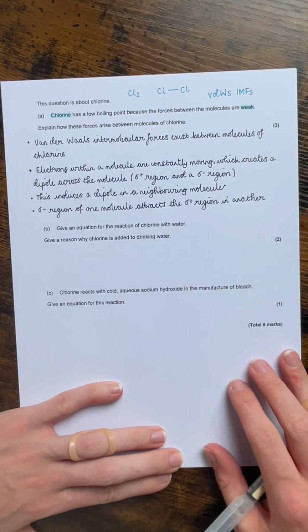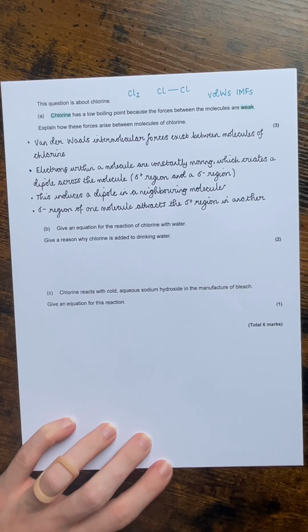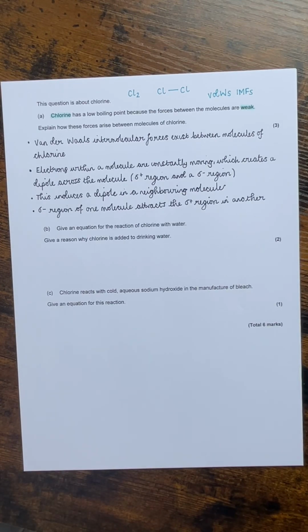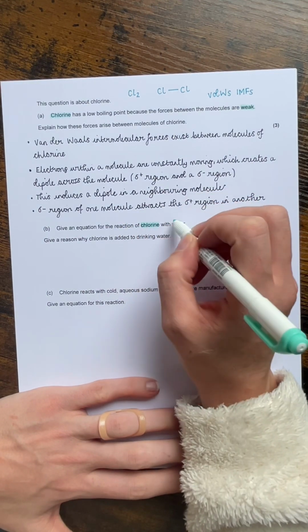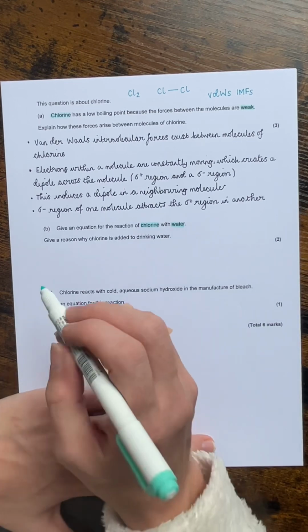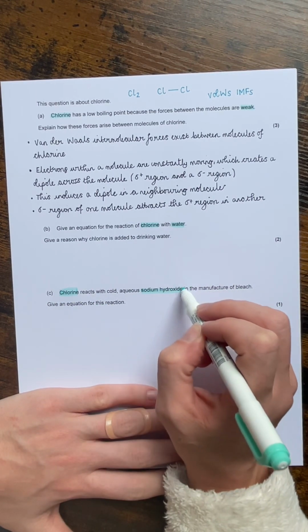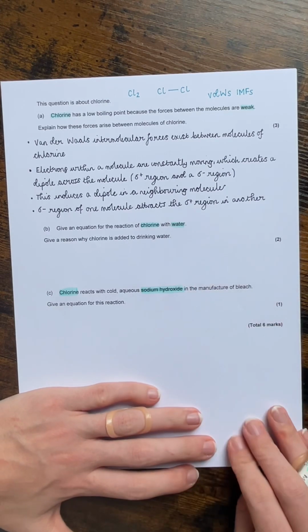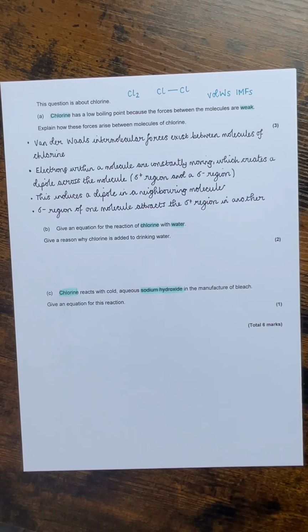So I thought that one was really important to do. Onto the equations, and we need to know a couple of equations for how chlorine reacts with different things. So we've got the reaction of chlorine with water, and then we've also got to know why chlorine gets added to drinking water. And then we've also got the reaction of chlorine with cold aqueous sodium hydroxide, and that's to manufacture bleach. And again, we've got to give an equation for that.